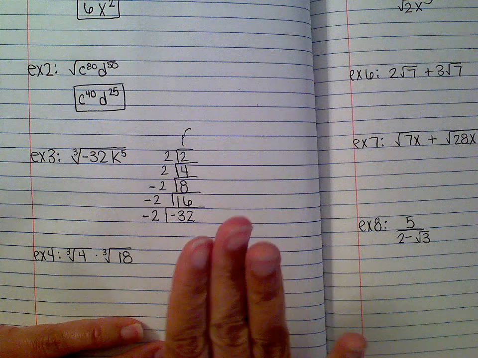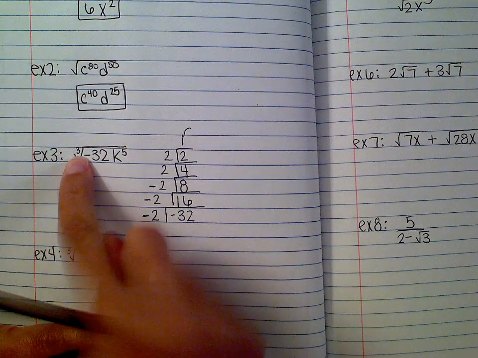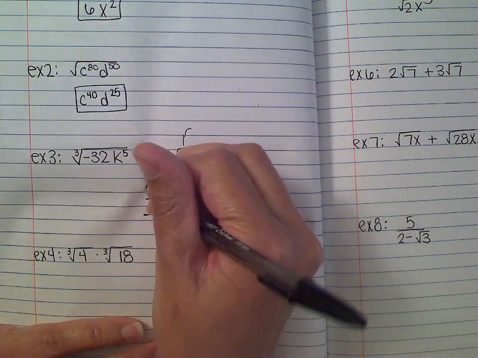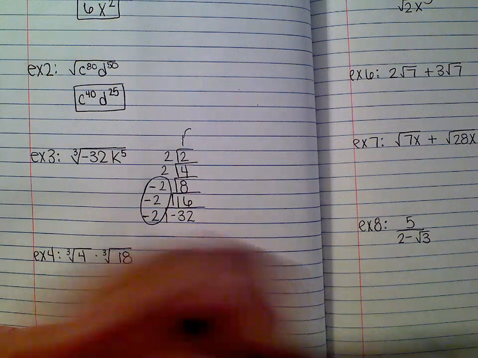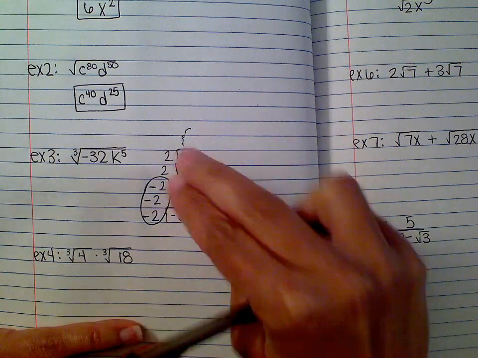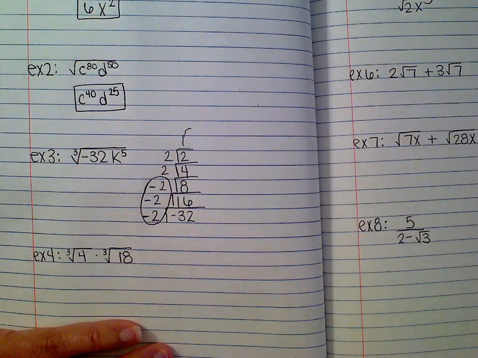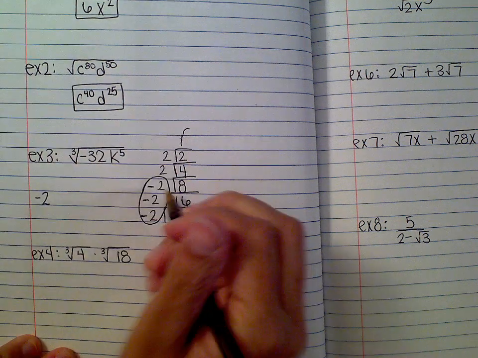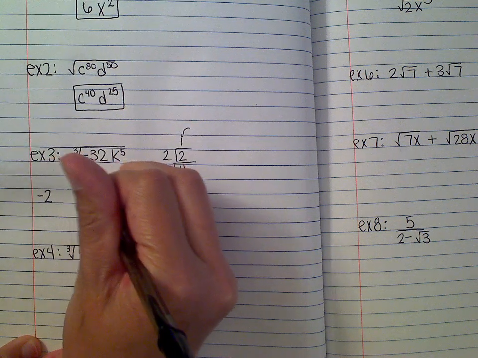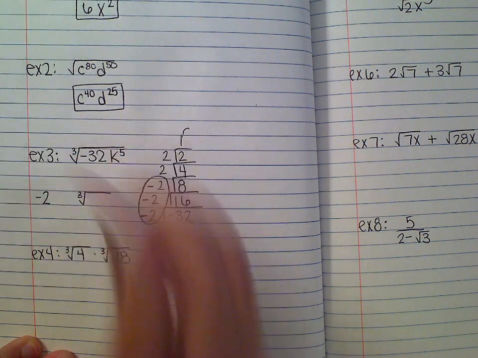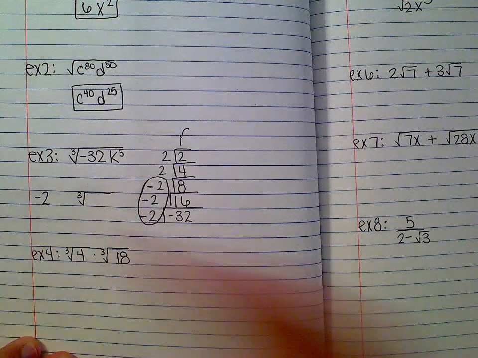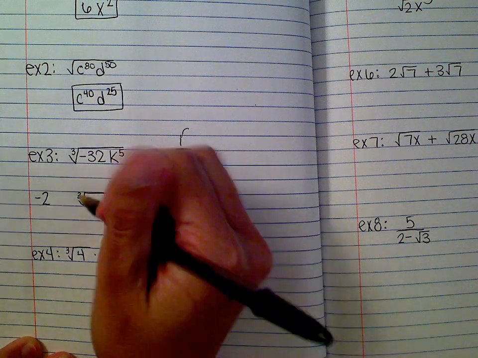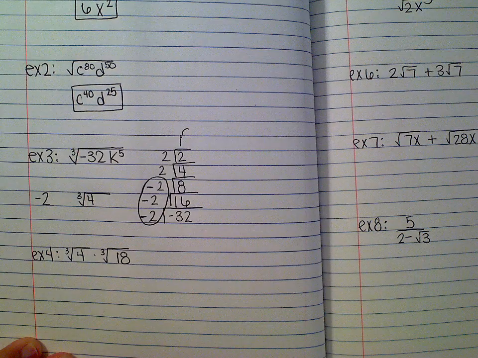Now I'm going to stop at 3 though, because I'm trying to make groups of 3. So if I have a group of 3 negative 2's, then I can take the negative 2 out, and the 2 positive 2's will stay in. And I don't want to have a negative in if I don't have to. So I have negative 2 that comes out. I'm going to leave a little space because we might have a k that comes out of the cube root. But I definitely have some 2's that stay in. I have 2 2's, so 2 times 2 is going to be a 4 that stays in.